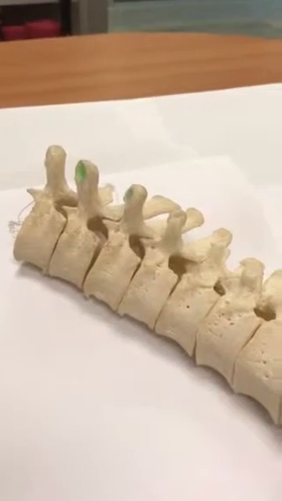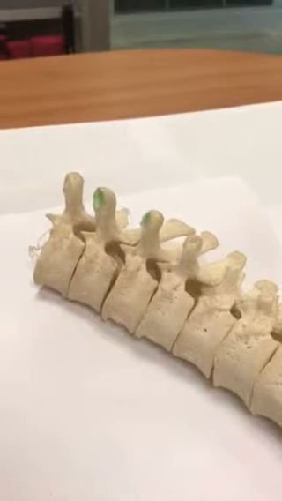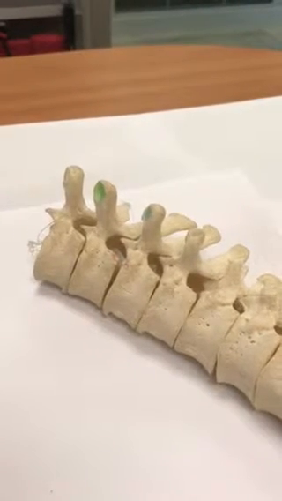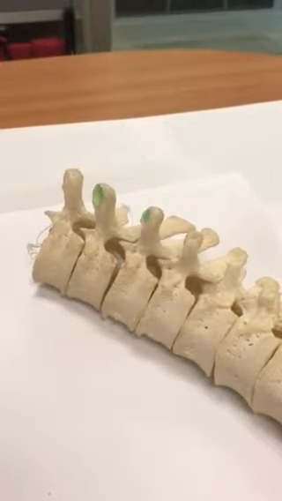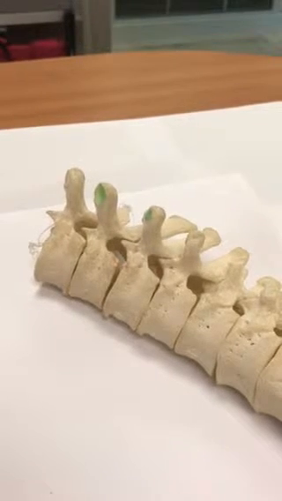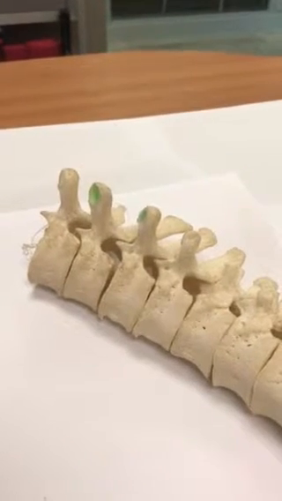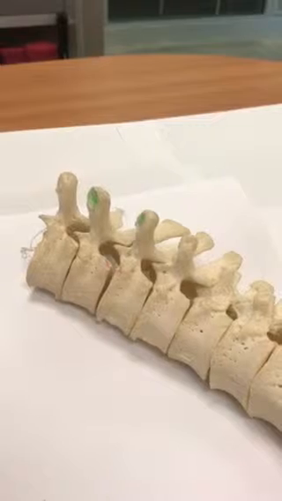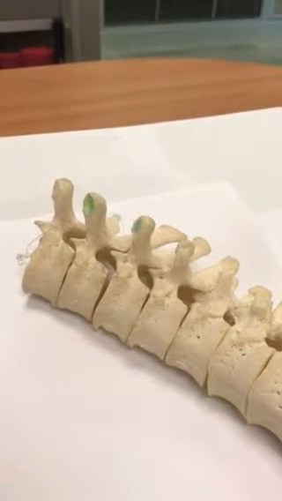Now remember, with a typical cervical spine, you're going to have some special characteristics of the transverse foramen within the transverse process and the bifid tips. With the thoracic spine, you have some characteristics of its own.